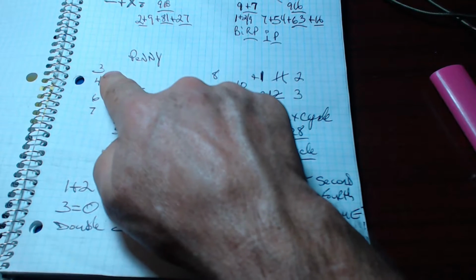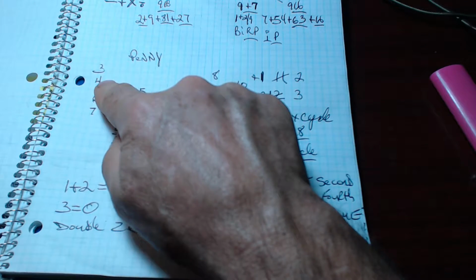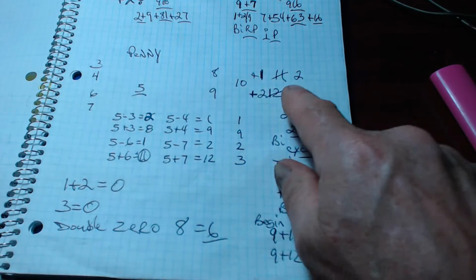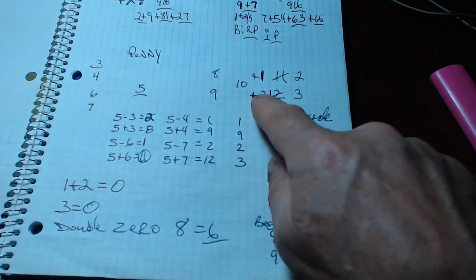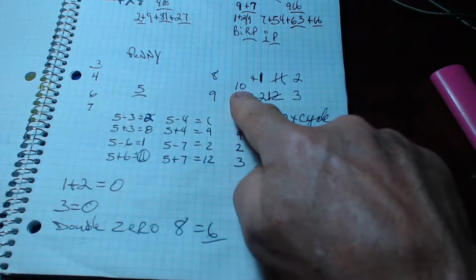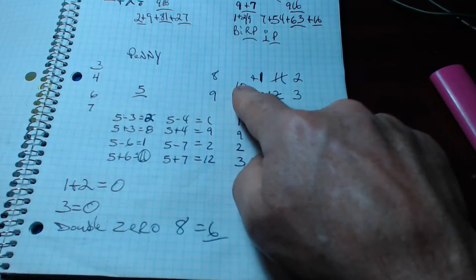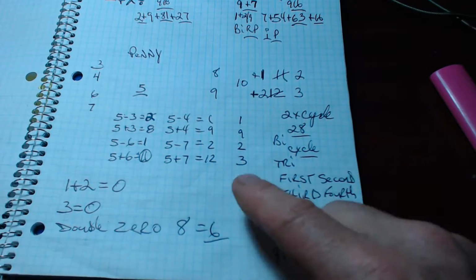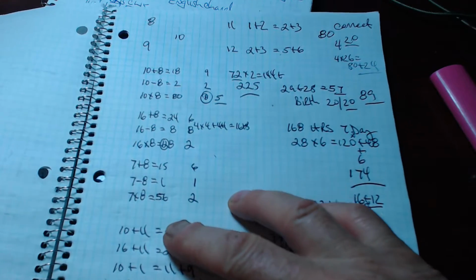You reverse this 21, and it becomes 55. Spirit matrix. 8 and 9, 1 and 2. This will now become 16. 16 and 8, 24. Do we have it on this page? We're going to go to the next page.